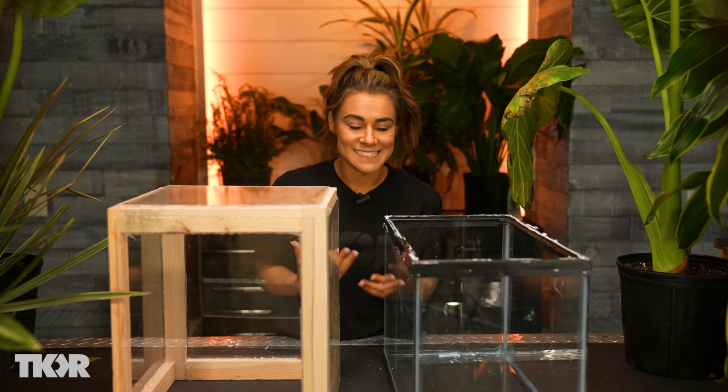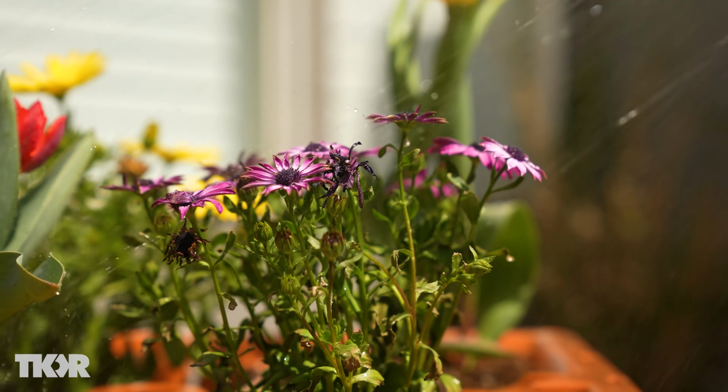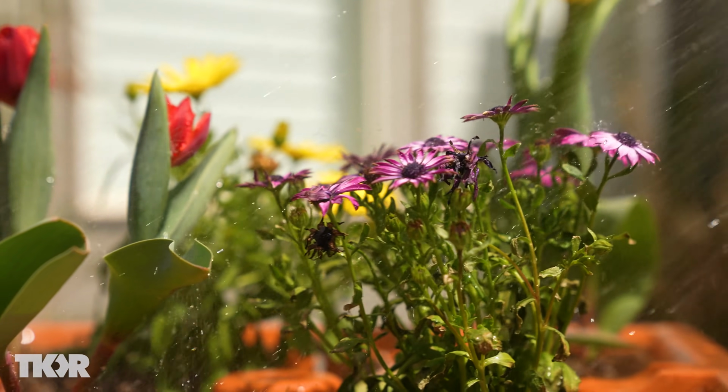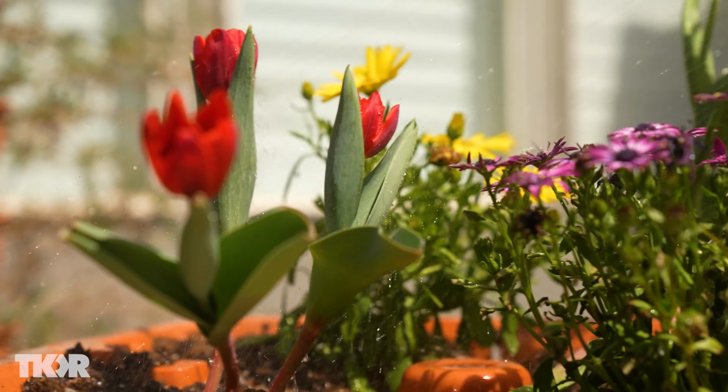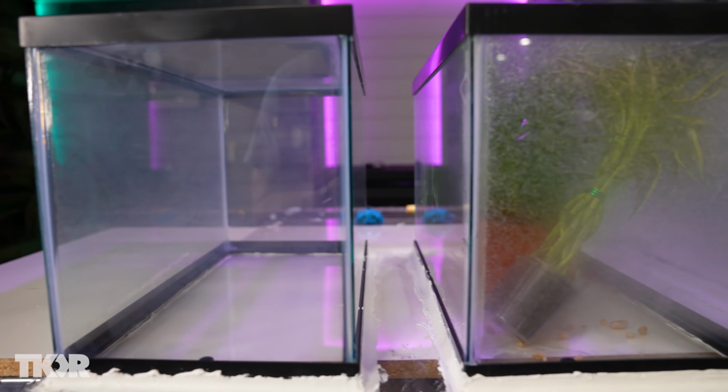So in all, was it a perfect experiment? Not exactly, but we did learn a lot about how these plants do scrub CO2 out of the environment that they're in, and for that, I give this experiment a huge thumbs up.